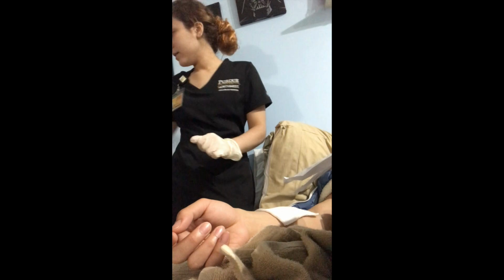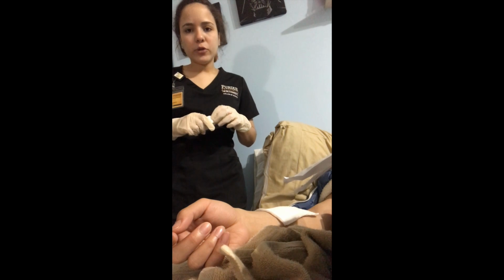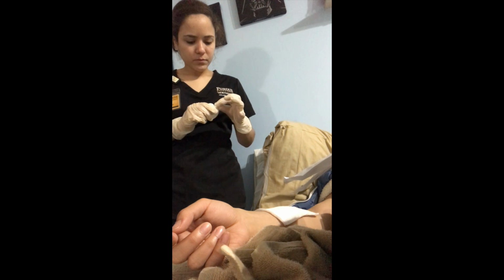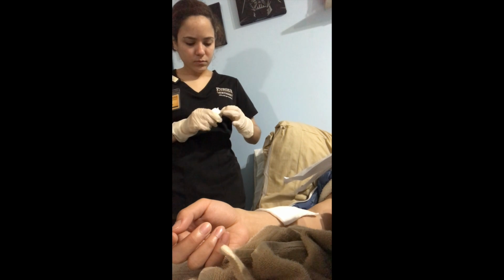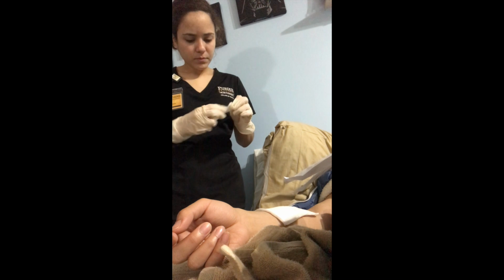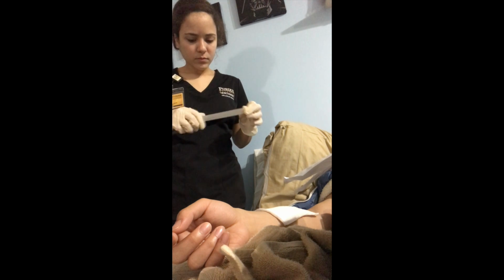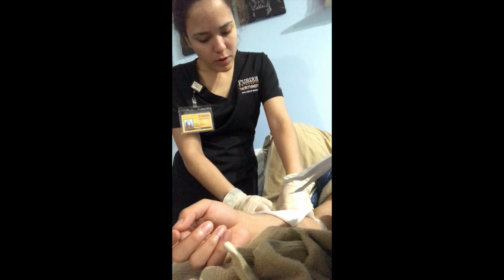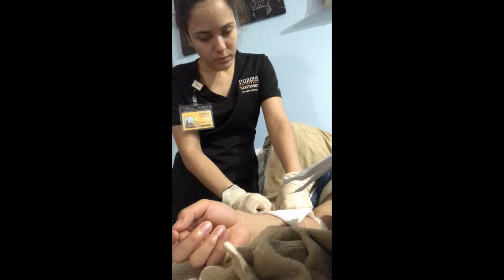So the dressing is in place, and I need to put the Montgomery tape on my patient's wound.